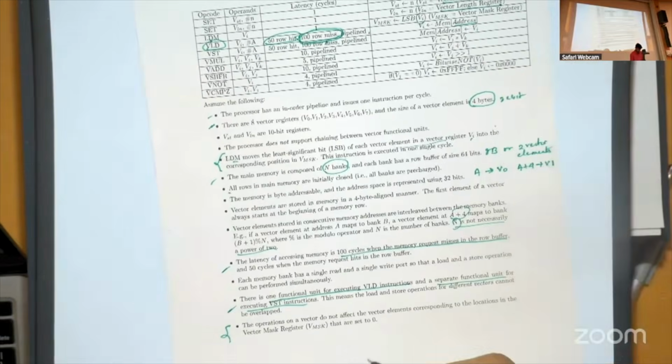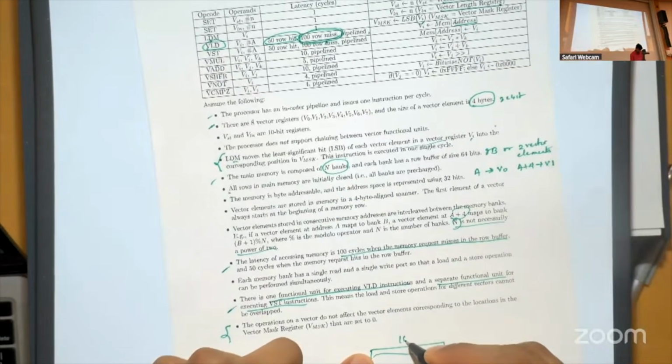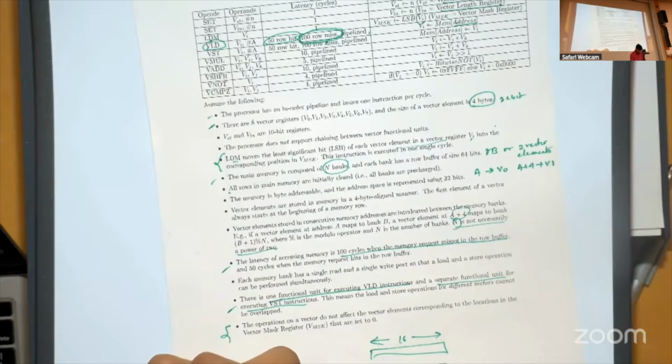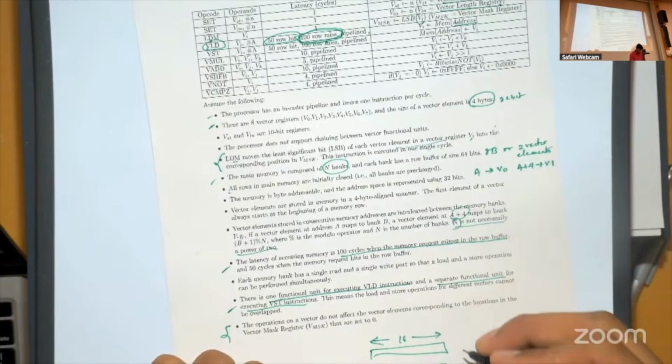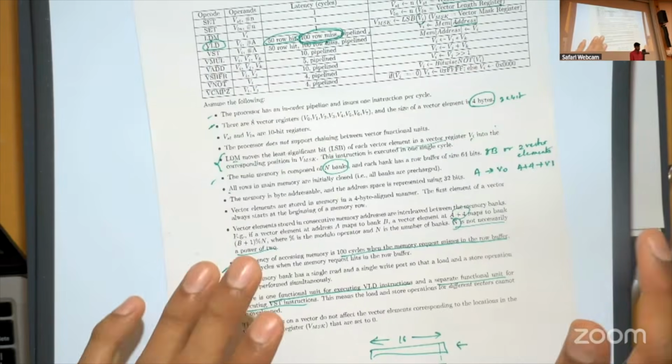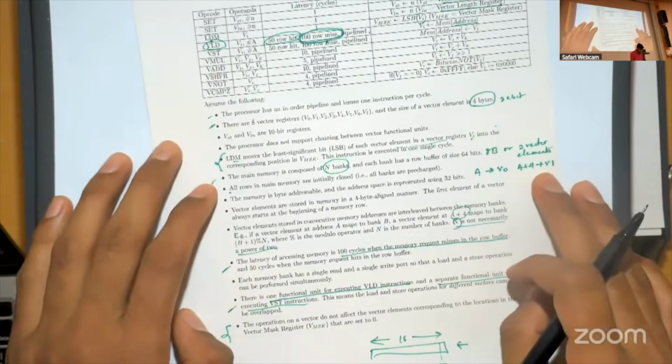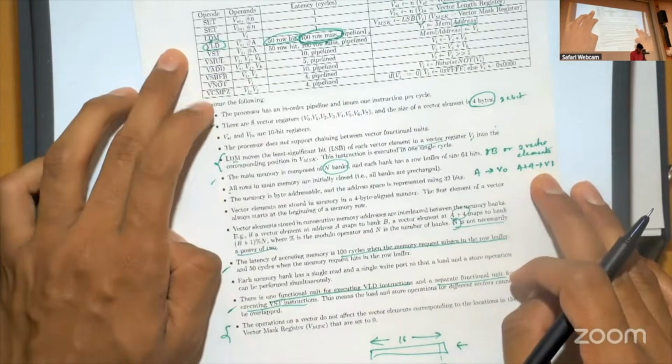So let's say you have vector length 16. The mask register is also sized 16, but you can make sure that, let's say, if all of them are 0 except the last one, 1, then the arithmetic operation that you're going to execute will be executed only on the masked element in the vector register. That's what the masking instruction helps you do.